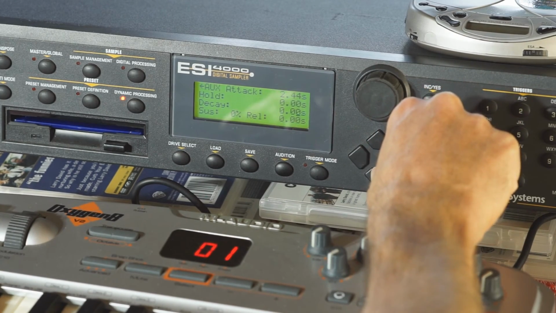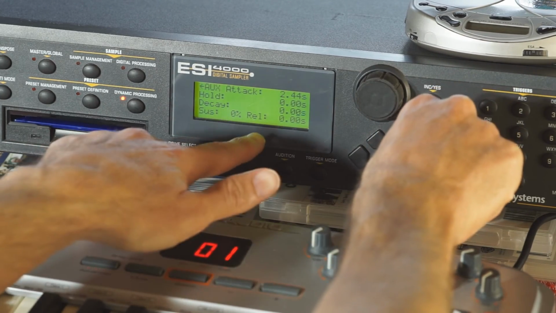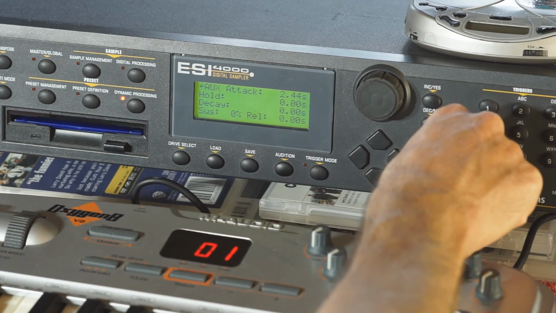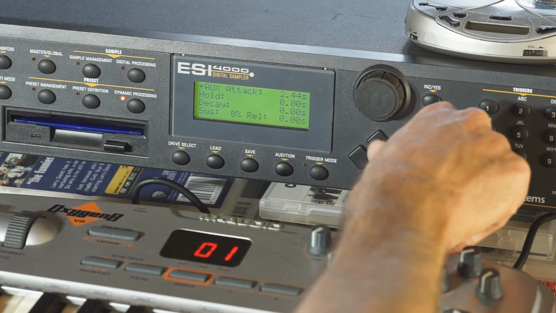And that's the other thing I'll show you. It's one last thing. It's got the sustain and the release at the bottom. When you get to the bottom and you want to get to release, don't bother trying to press right. Doesn't work. You got to hit down again to get over there.